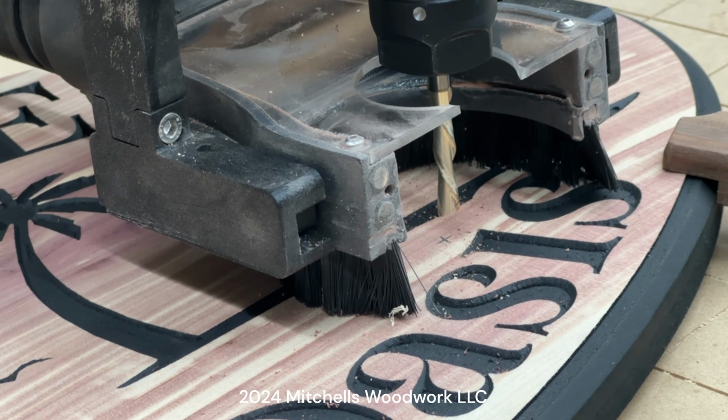Let me get up here so I can see what I'm doing. Step mode. Get on down there, right there.